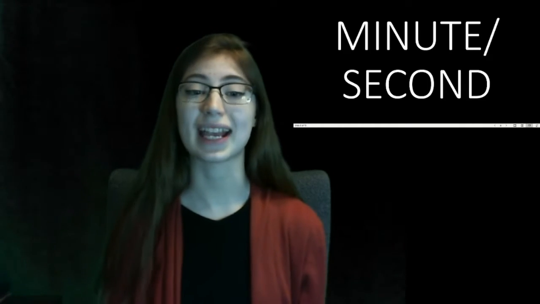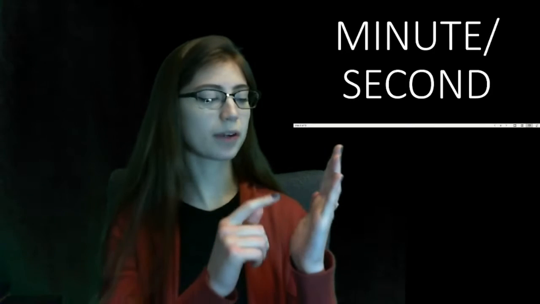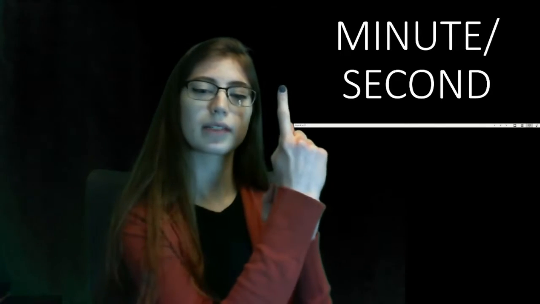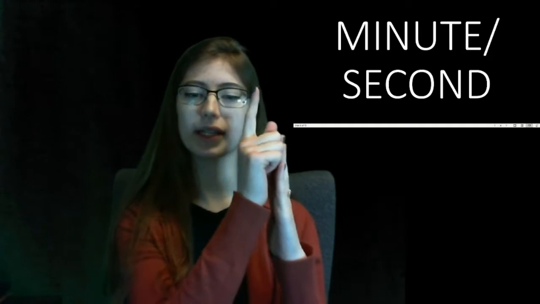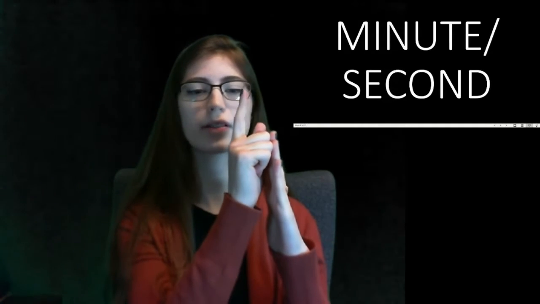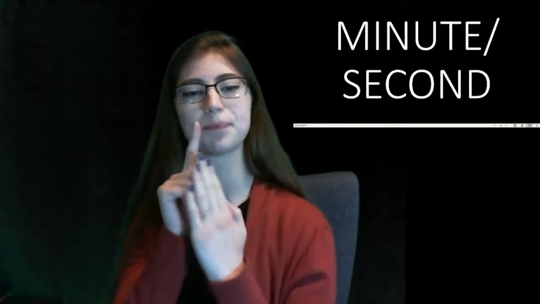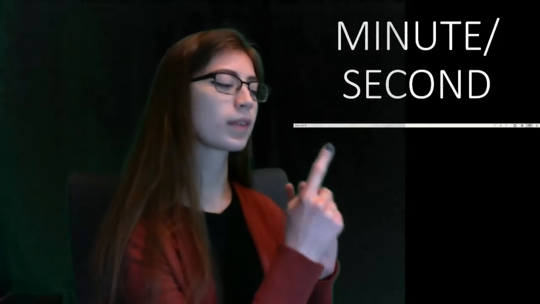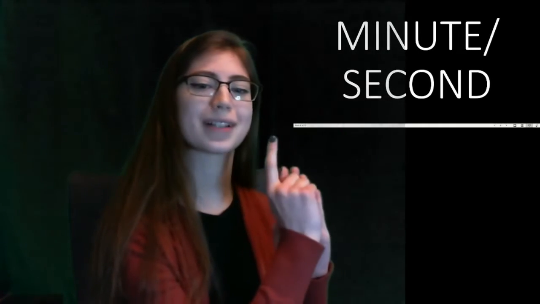Minute or second. So for this sign, you are going to start with your index finger pointing at the top of your flat hand, and you're just going to tick it forward once. Minute or second.